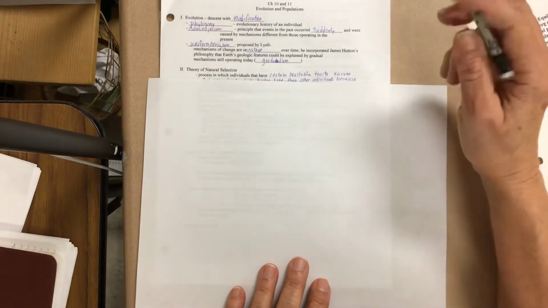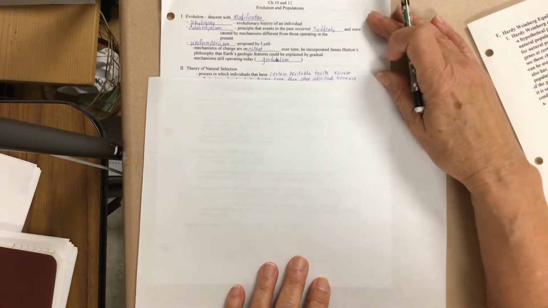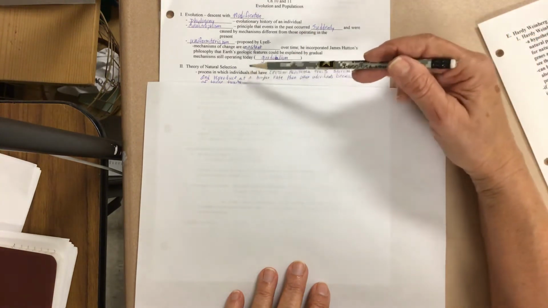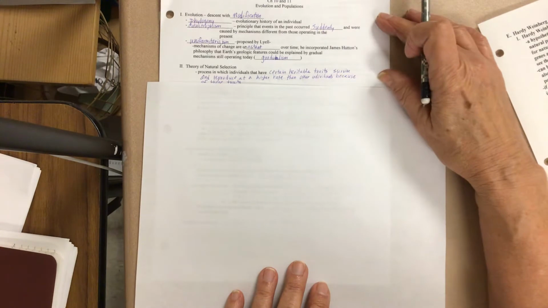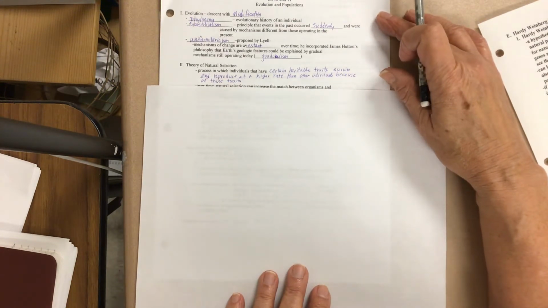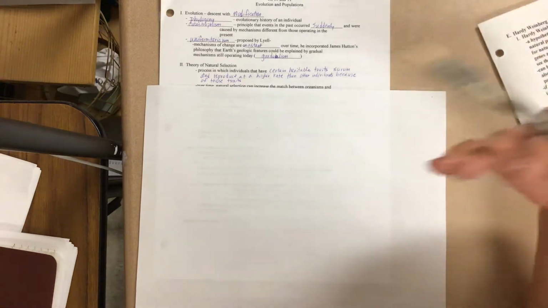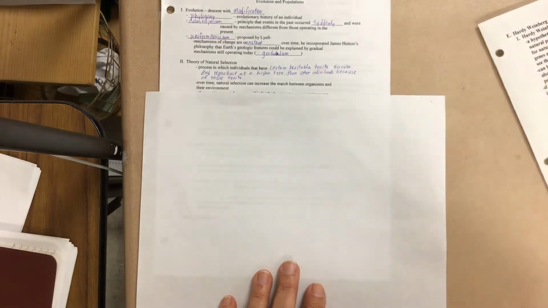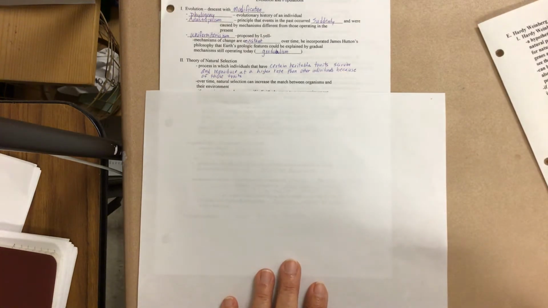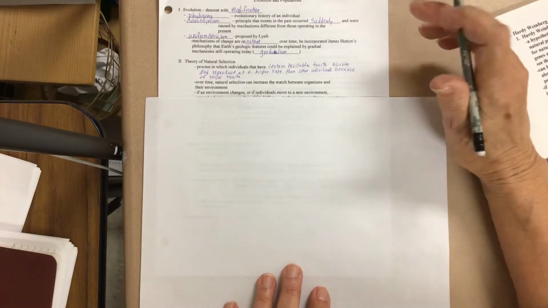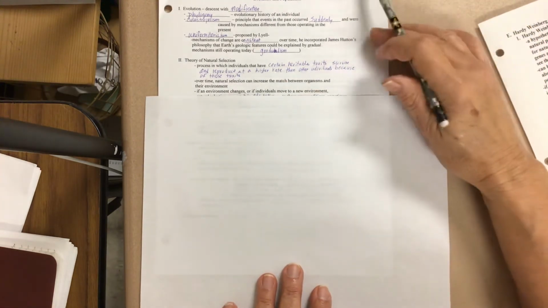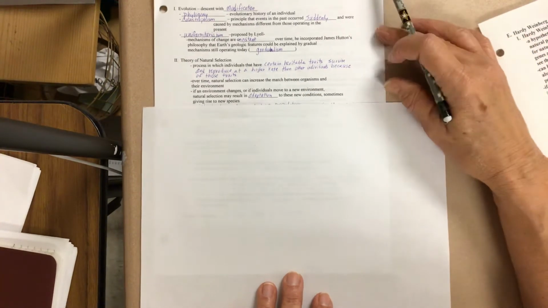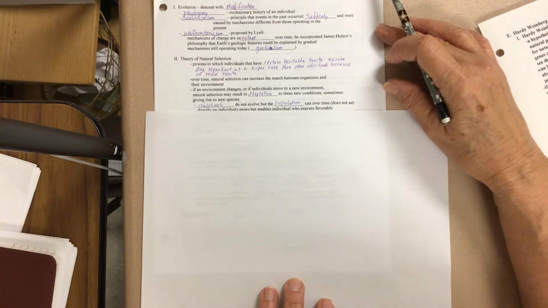Now, the theory of natural selection is a process, and you're going to have to write quite a bit here. It's a process in which individuals that have certain heritable traits survive and reproduce at a higher rate than other individuals because of those traits. So they have inherited certain traits that make them better adapted. Over time, natural selection can increase the match between an organism and its environment. If an environment changes or if the individuals move into a new environment, natural selection may result in adaptation to these new conditions, sometimes giving rise to new species.